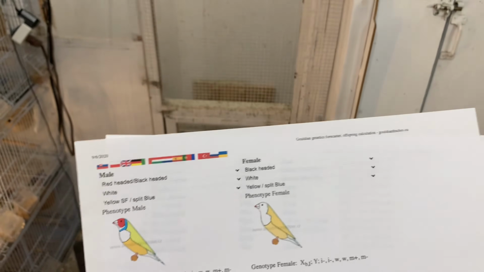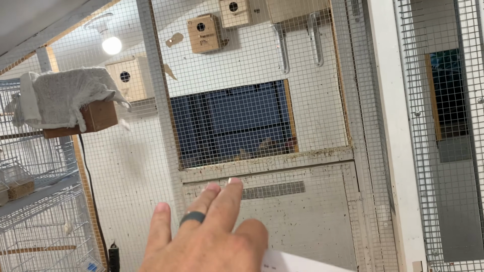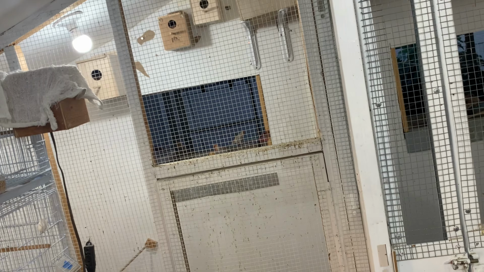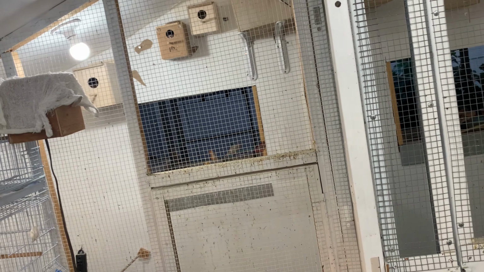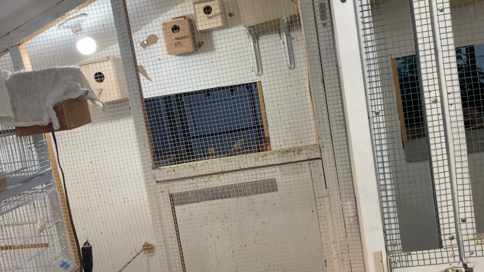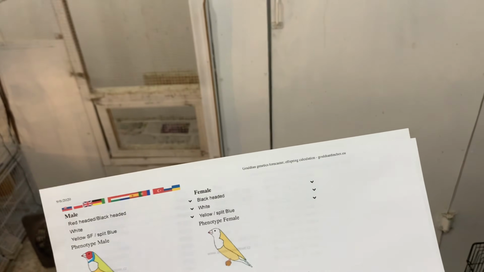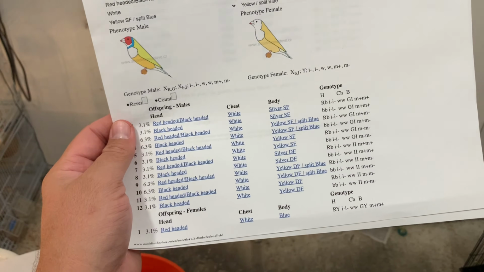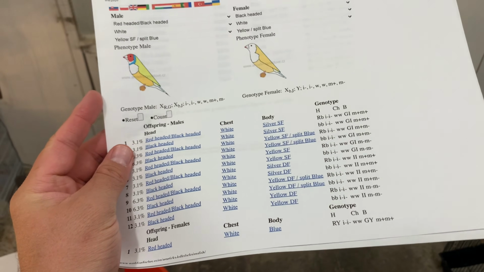So these guys I know are possibly split to blue, okay? So either their mom or their dad carried that blue gene, and so there's a potential that they have the blue as well, okay? Which really, because of that, because they carry that blue gene or potentially could be split to blue, it gives me a whole variety of different babies that I could get from these guys, okay?